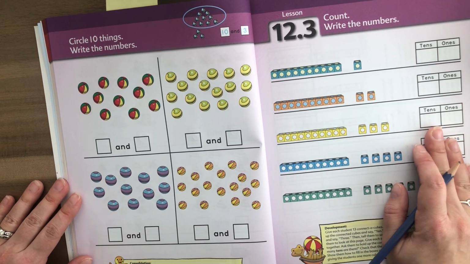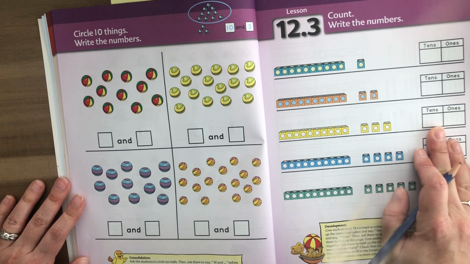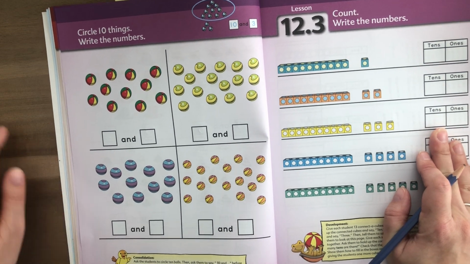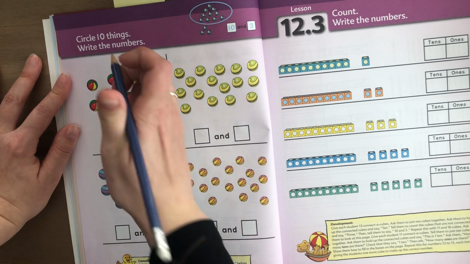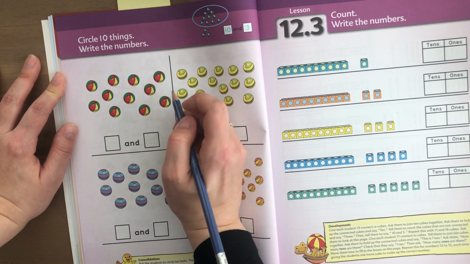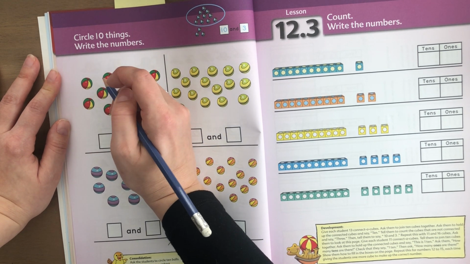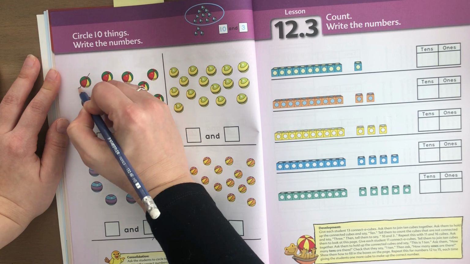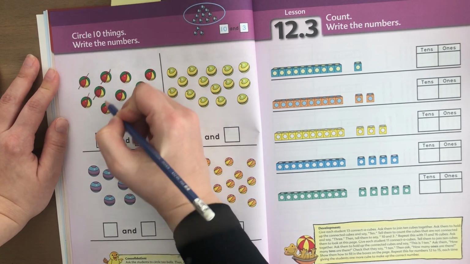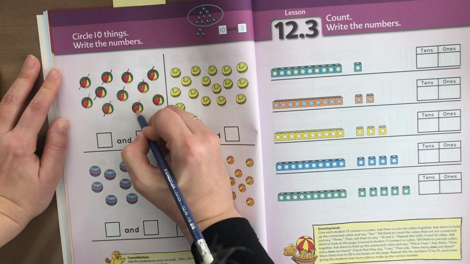This is the last page we're going to do today. And it's the same as what we just did. Let me do another example for you. So we're going to circle 10 things and write the numbers. Let's count how many balls. Again, it's a good idea to put a tick through them so we remember which ones we counted. 1, 2, 3, 4, 5, 6, 7, 8, 9, 10.